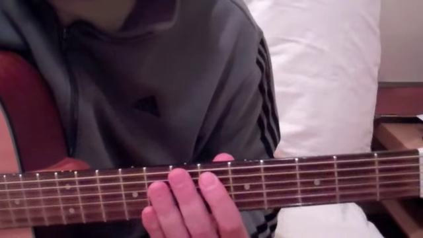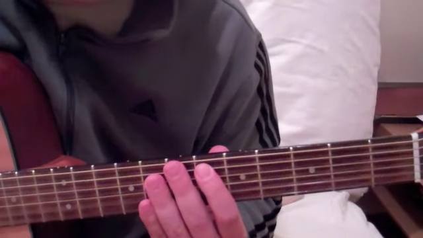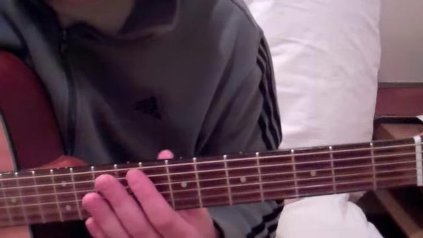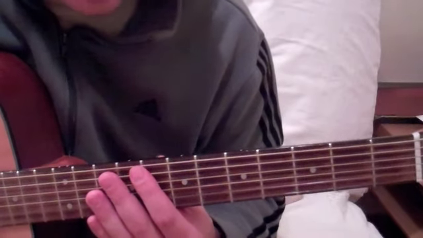Alright friends, today we're going to learn how to play I Dreamed a Dream from Les Miserables. Okay, we're going to start with the bass line of this song.